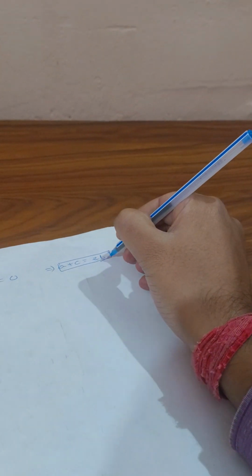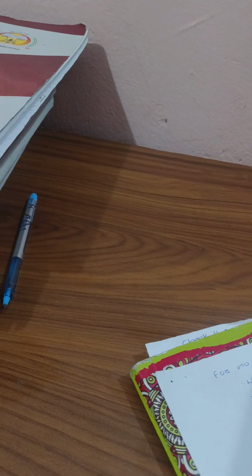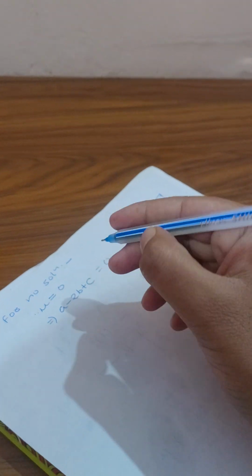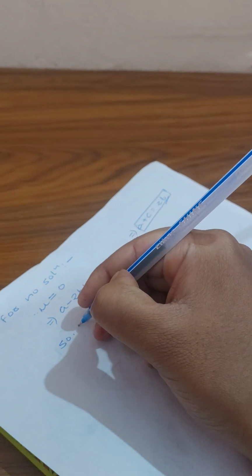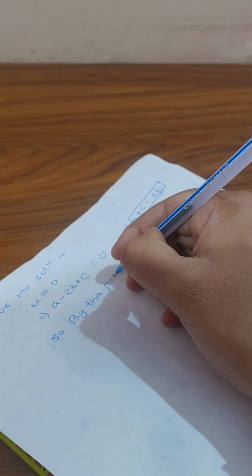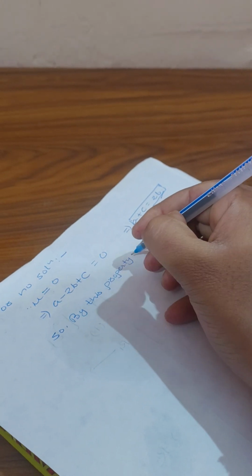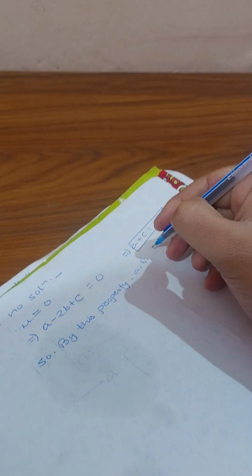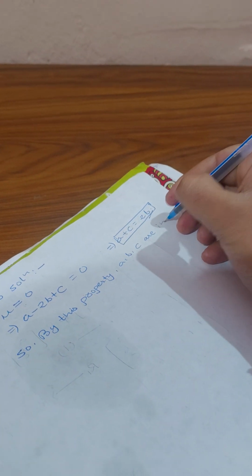Here we see that the sum of the first term and the last term will be equal to twice the middle term. If you are familiar with AP from class 10th and 11th, so here we can write that. So by this property, A, B, C are in AP.